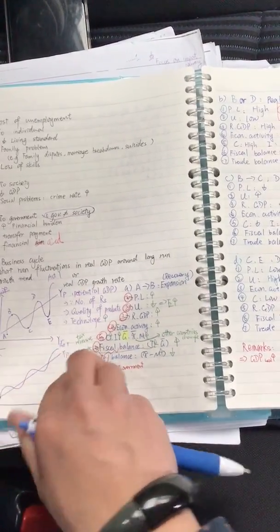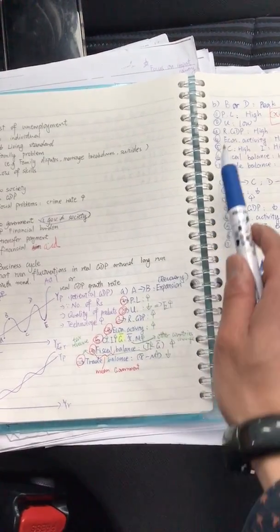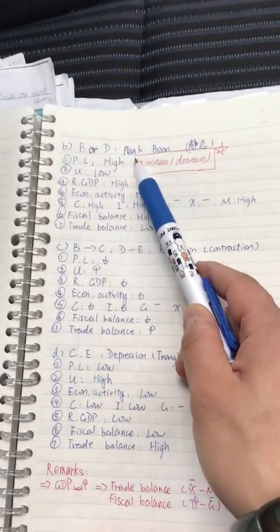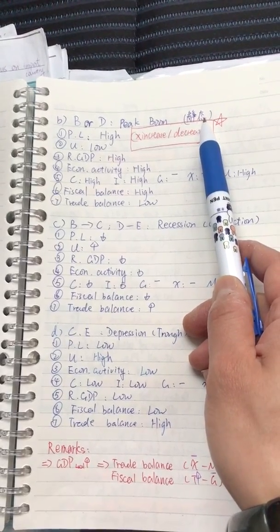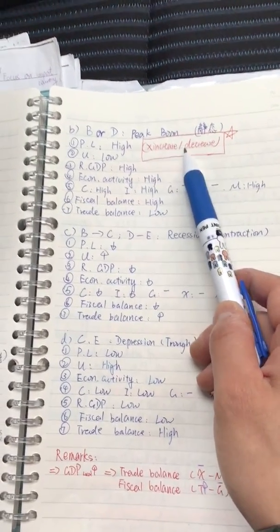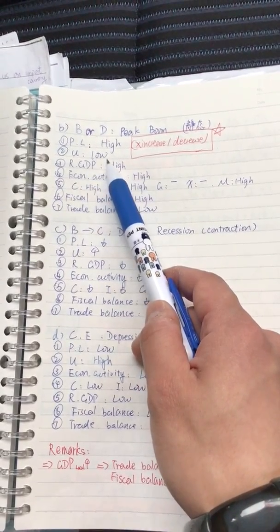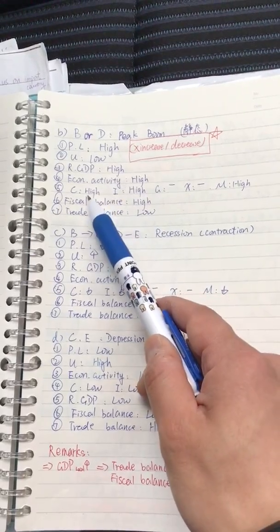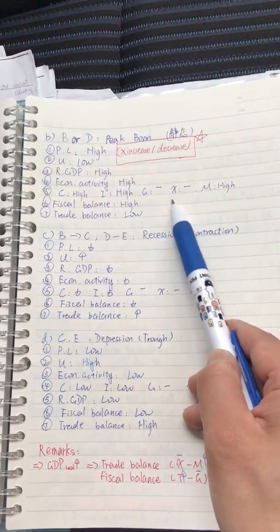And then how about the points? The first section is from A to B. Then how about B and D? Okay, so what do we call it? We call it peak or boom. Okay, but bear in mind it is static, so you cannot say increase and decrease. Price level is the highest, unemployment rate is low, real GDP is high, economic activity high, G no change because it is controlled by the government, X no change because it is controlled by foreign GDP.